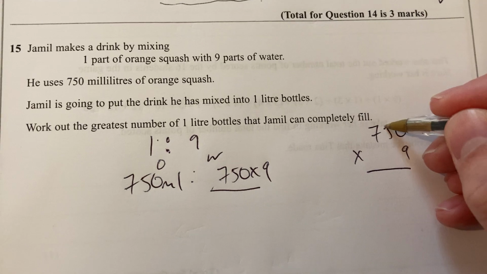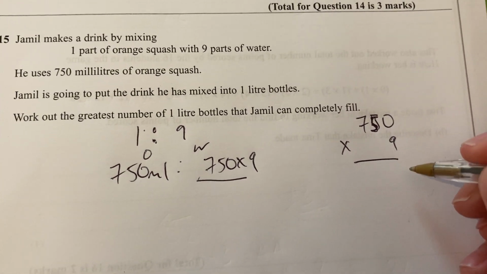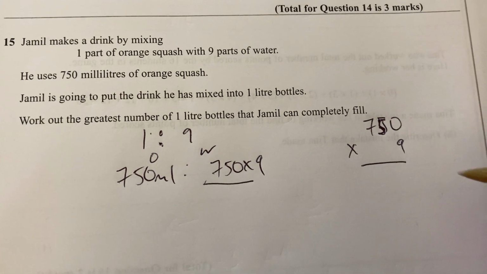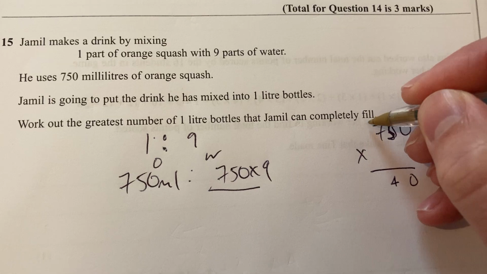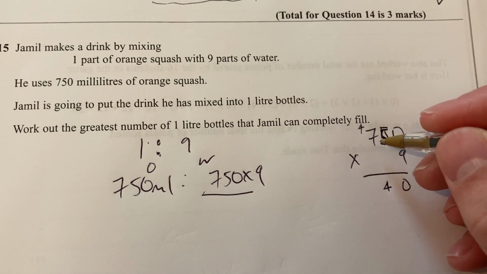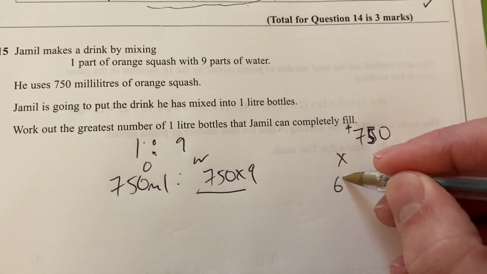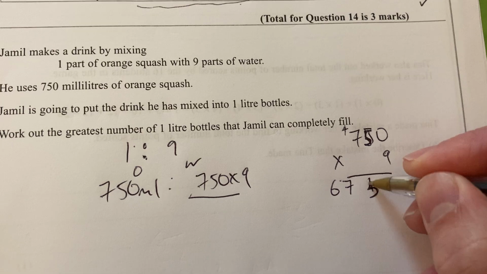And it's a non-calculator paper, remember, so I have to do this using column or grid, or whichever preferred method. So that's going to be 0. That'll be 45. Carry the 4 up there. 9 times 7 is 63, plus that 7. Actually, I've carried the wrong number.